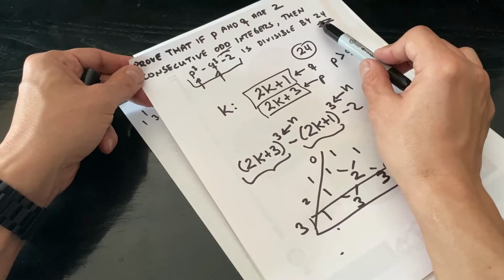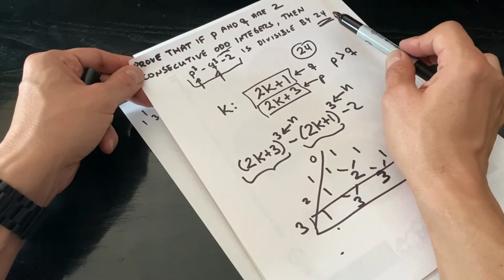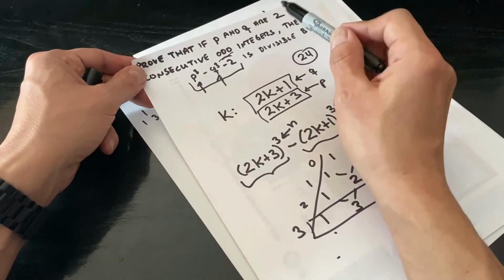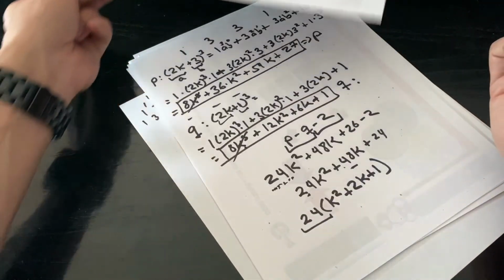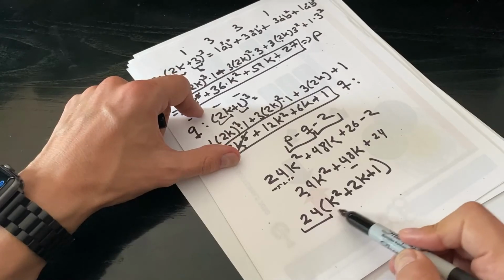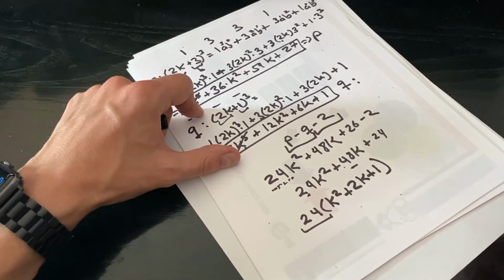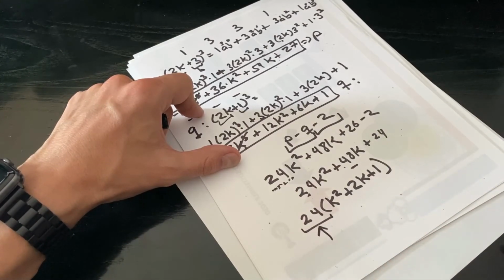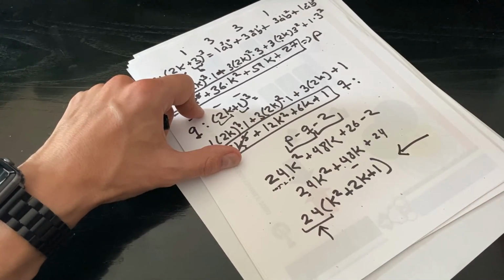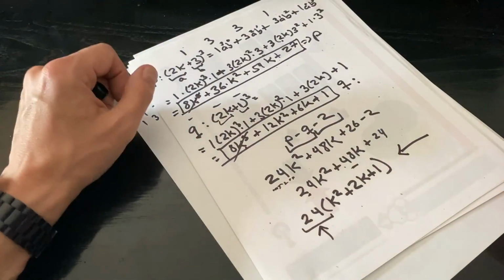What does that mean? It means that whatever the result is a multiple of 24, right? That's what this means. If it's divisible by 24, it's a multiple of 24. And so I ask you, is this, whatever this thing is, a multiple of 24? Yes, because it's multiplying by 24. This is your proof that the statement they gave me in the beginning is correct.